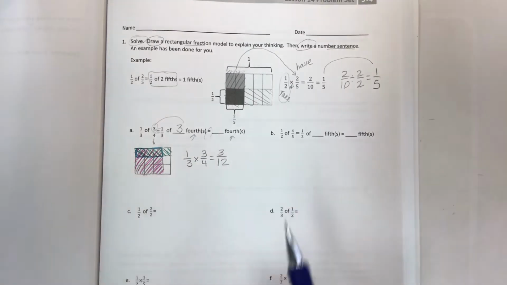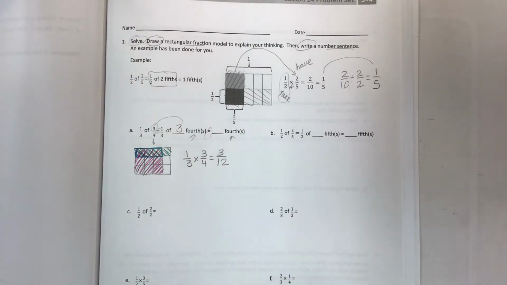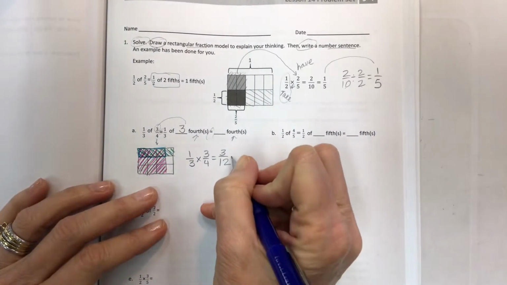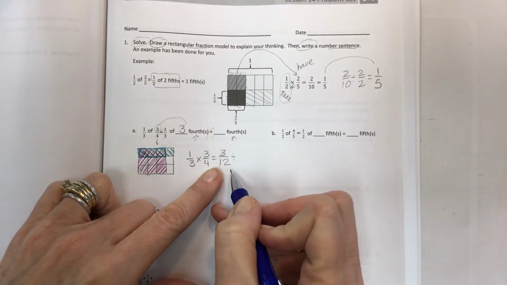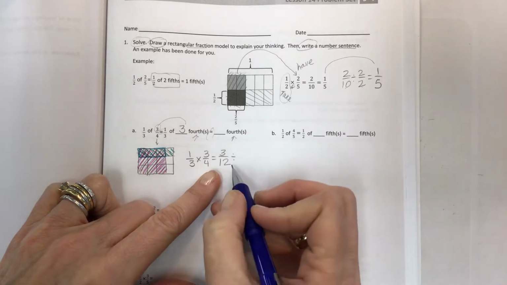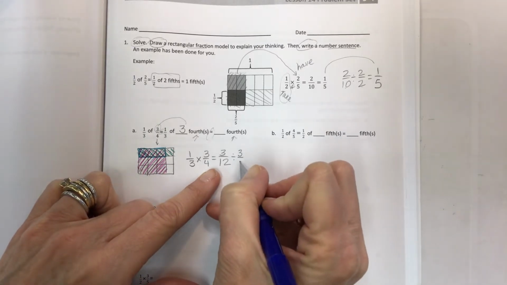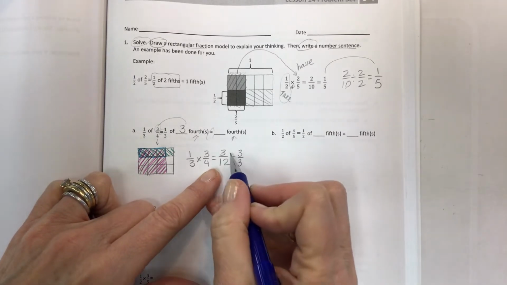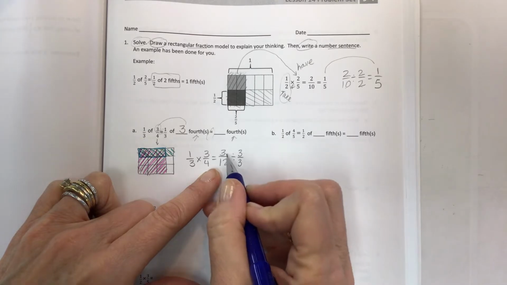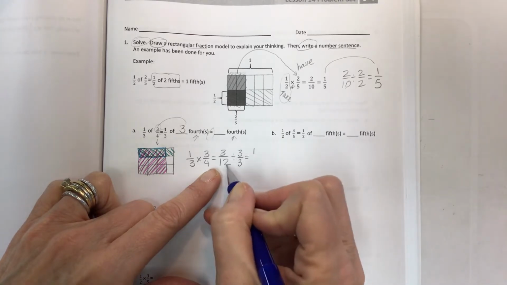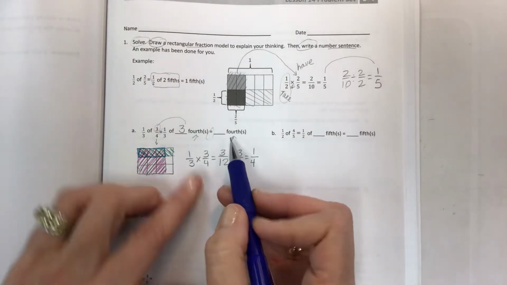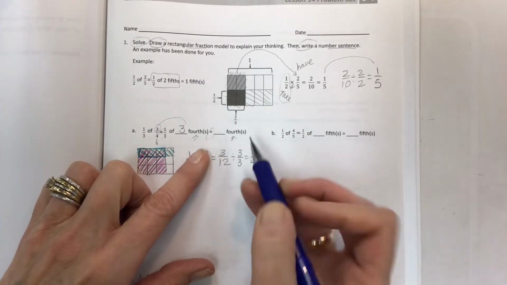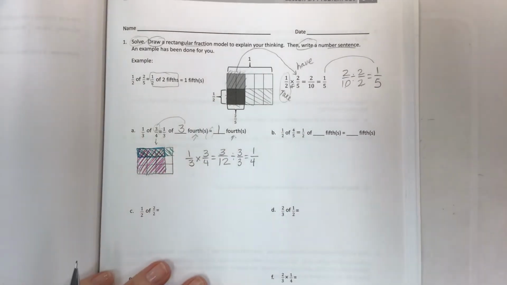Now, why does it say fourths? Well, it says fourths because you can simplify. So if you end up with 3/12, what is a number that would divide evenly into both 3 and 12? And that would be 3. Now, whatever you do to the top, you have to do to the bottom. So 3 divided by 3 is 1, and 12 divided by 3 is 4. And so that's where we're getting this simplified answer, 1/4.